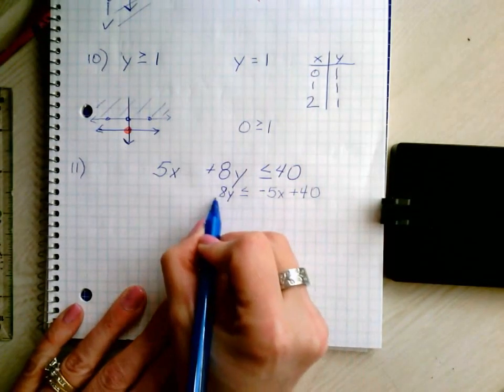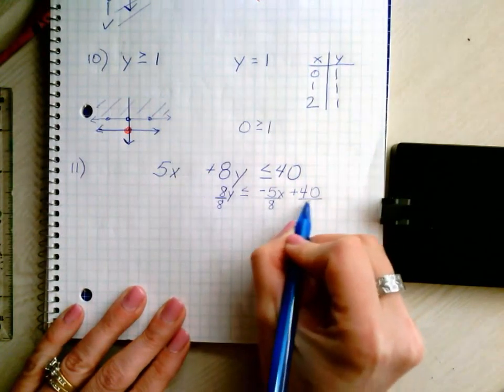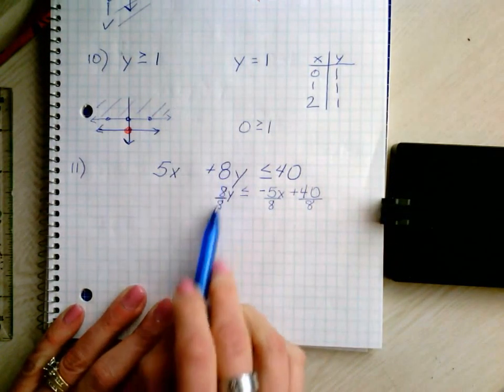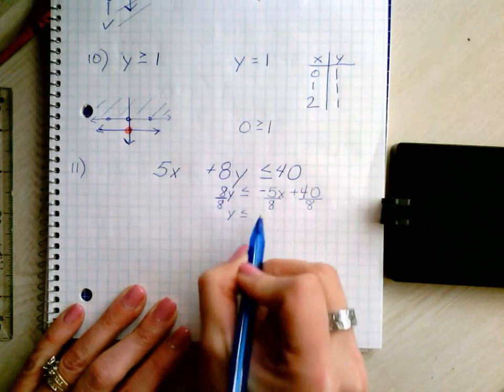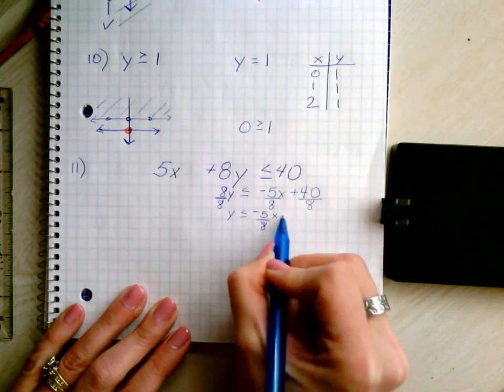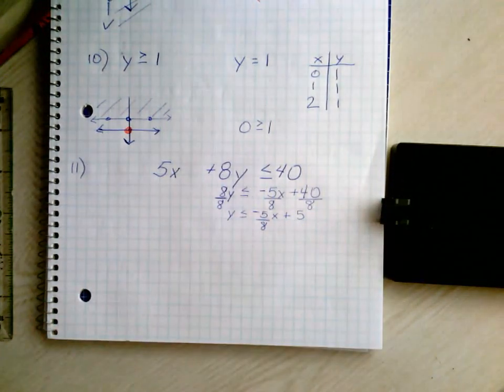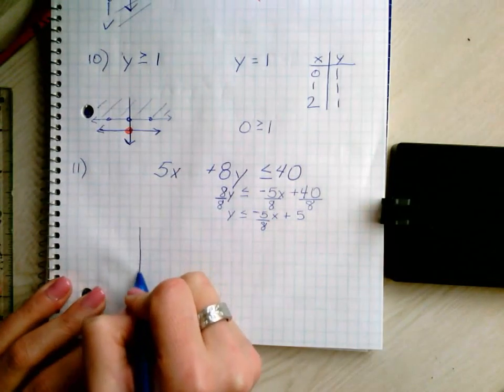I'm going to keep going here. Divide by the 8. Since that 8 is positive, do I flip the sign? Since the coefficient of y is positive, no. Y is less than or equal to, the signs don't change, nothing gets flipped. Can I graph it now? Graph it as an equality. Y-intercept is 5.